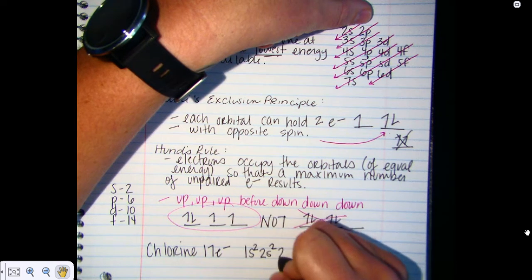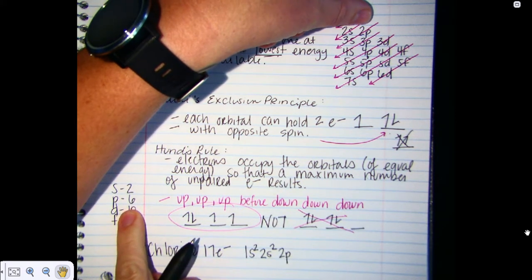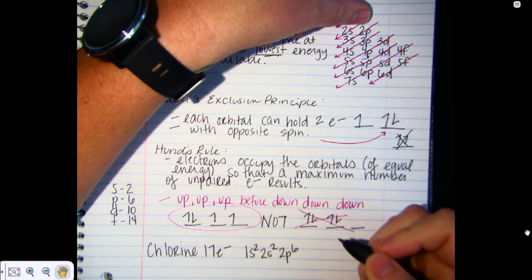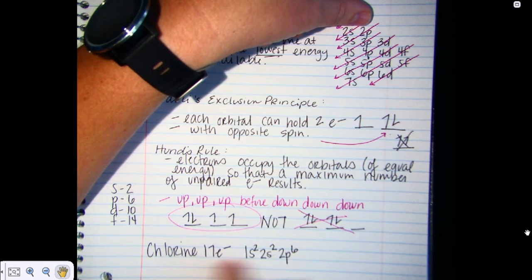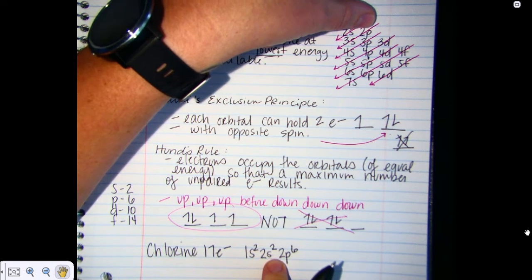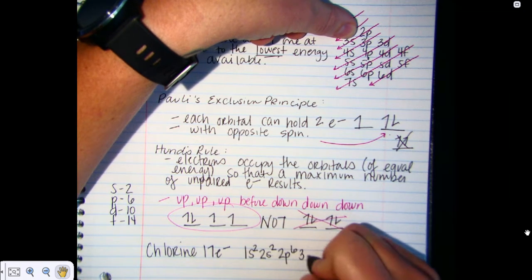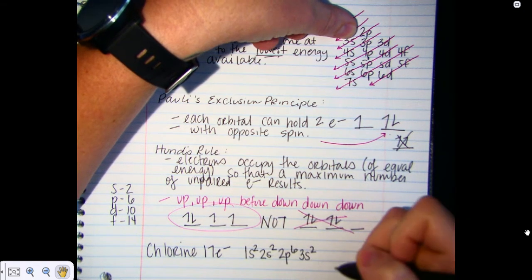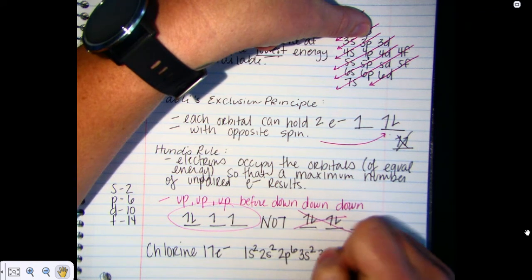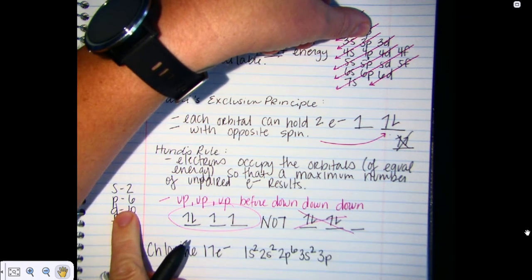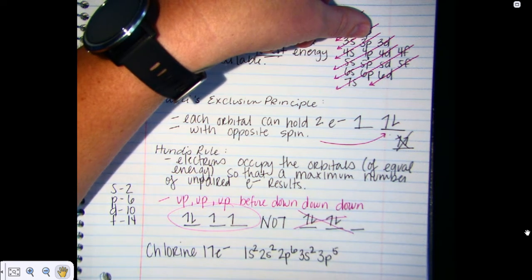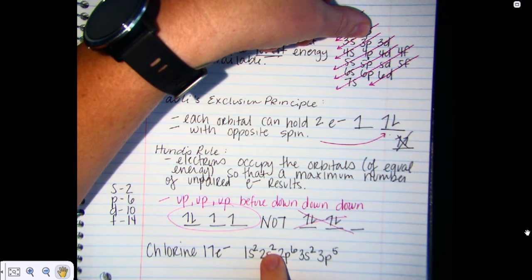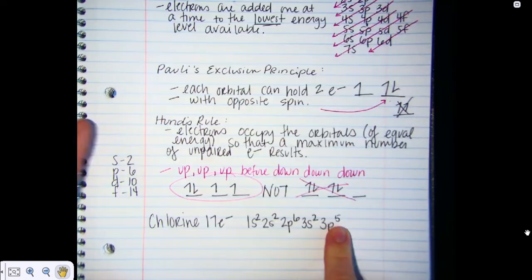So then I'm going to go to 2p. Now 2p can hold 6. I've got more than 6 left, so I can put all 6 in there. So 2 plus 2 is 4 plus 6 is 10. I have 17 total. I've used 10. I have 7 left. So I'm going to slide down from 2p to 3s, 2. Now I've got 5 left, 3p. Now 3p can hold 6, but I don't have 6. I only have 5. All 5 are going to go in 3p. Double check my math. 2 plus 2 is 4, plus 6 is 10, plus 2 is 12, plus 5 is 17. I have taken care of all 17 of my electrons.